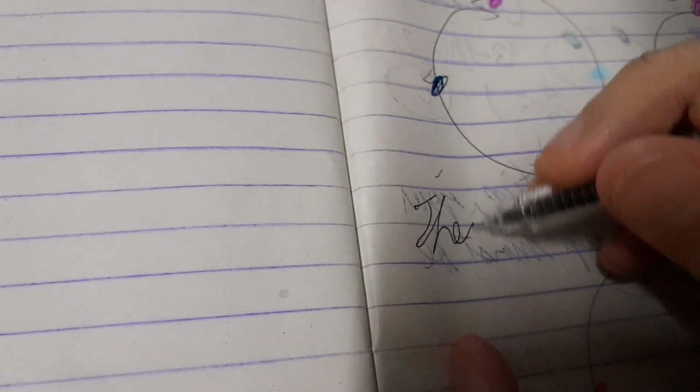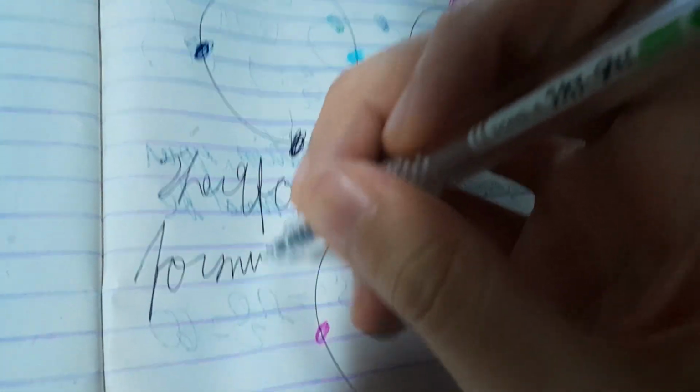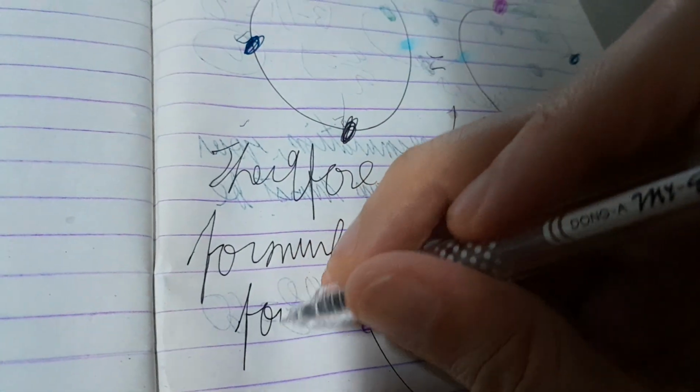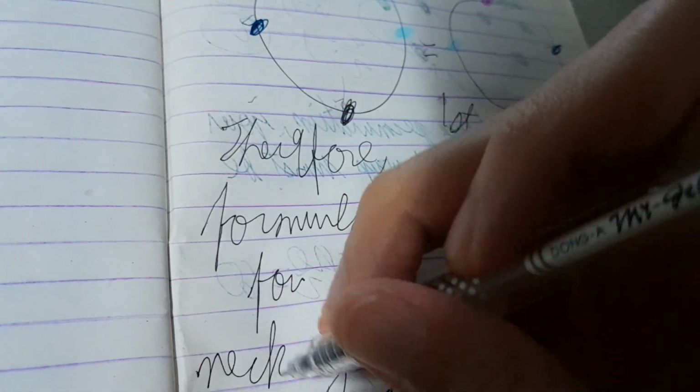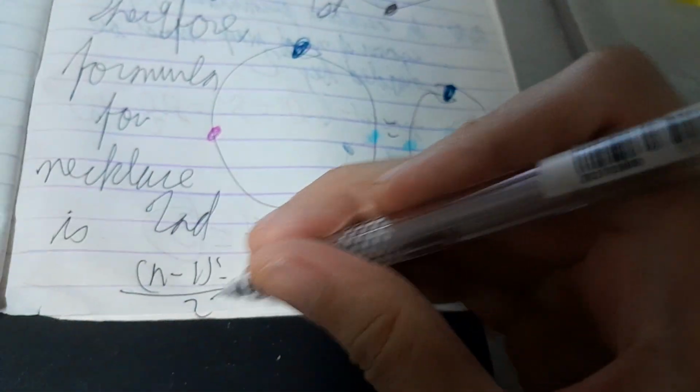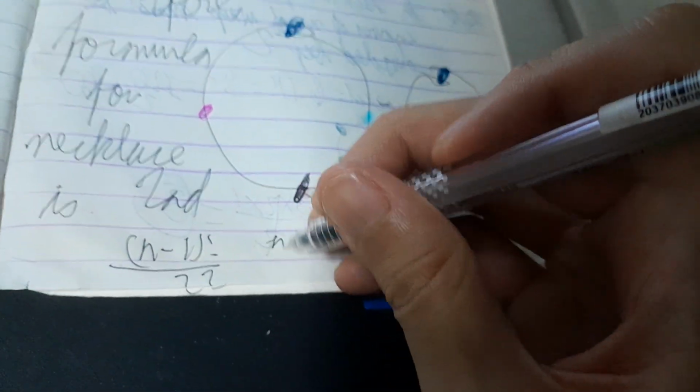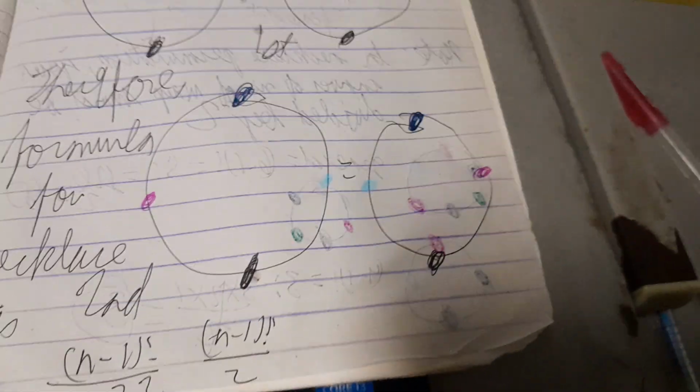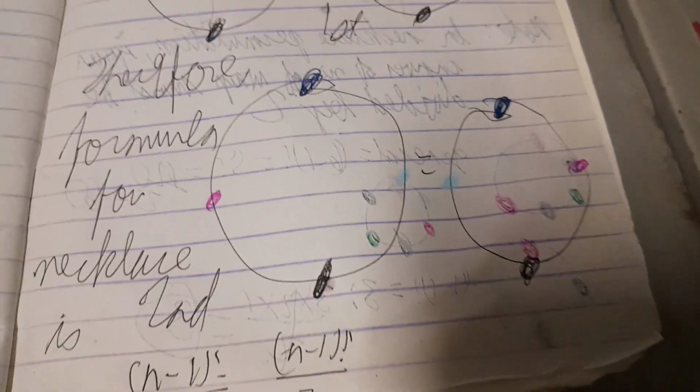So therefore, the formula, in conclusion, formula for necklace is n minus 1 factorial divided by 2, with n representing the number of beads that you're going to use in your specific artwork.